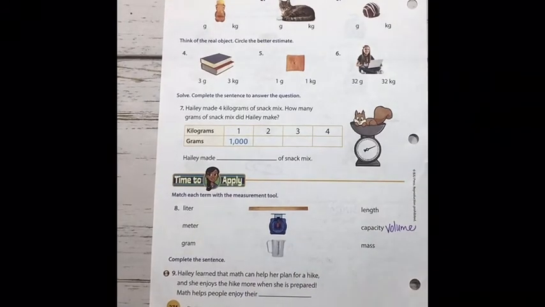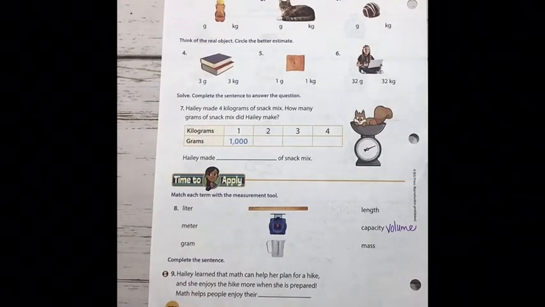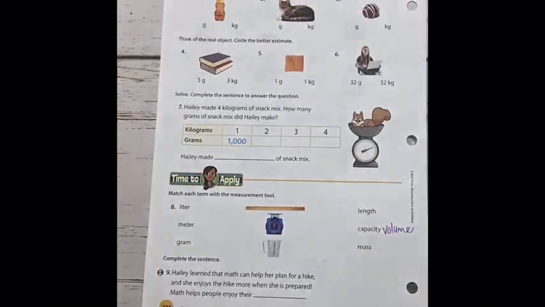And this sentence at the bottom, these are those sentences where it helps us connect math to the things we're learning about God and serving other people. So you can read that, think about it, make your best guess. If you have any questions, let me know.